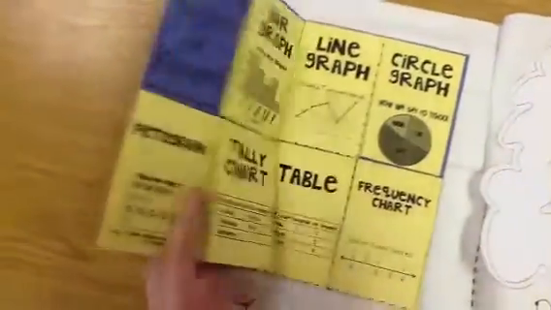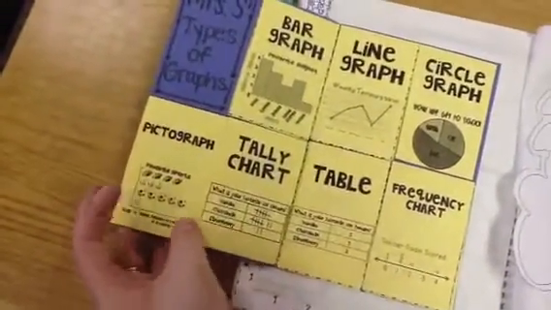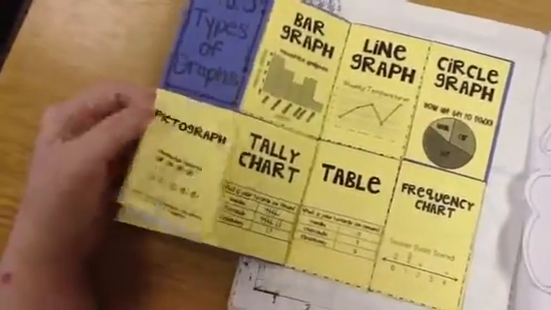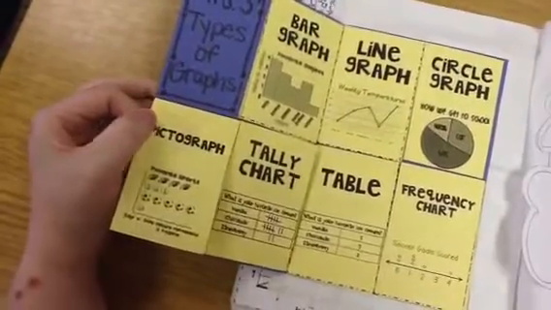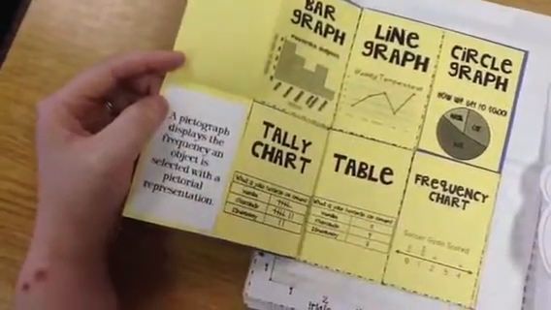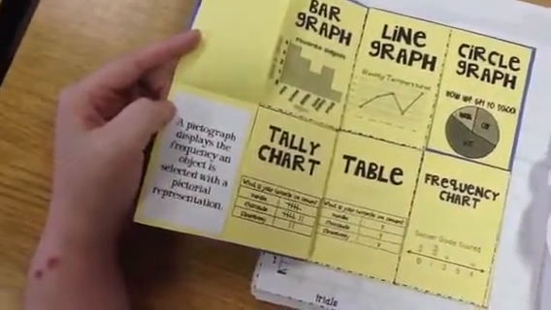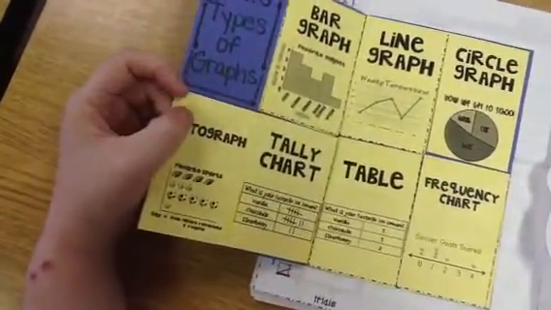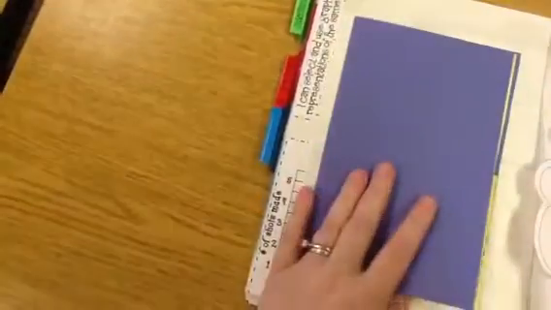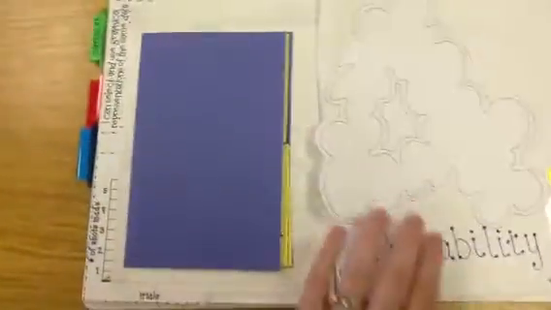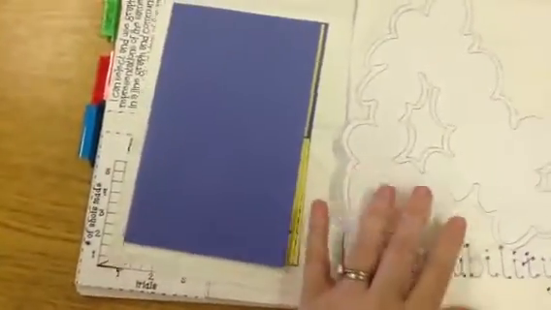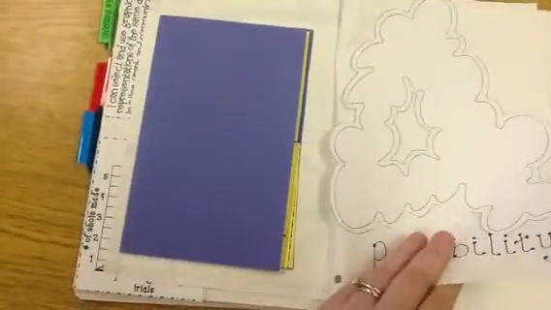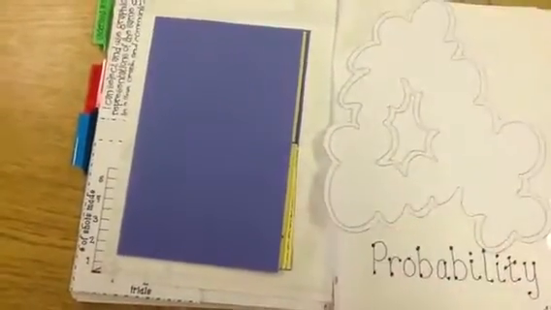And then we did a types of graphs flippable. So they had each of these, and they had to cut out the definition, and then at the top they had to write a way that they would use it. And so that was kind of like my assessment for them to go along with all the activities that we'd already done. And our next unit was on probability, and since I've been on medical leave, I haven't been able to have it all up to date, but I hope to soon.